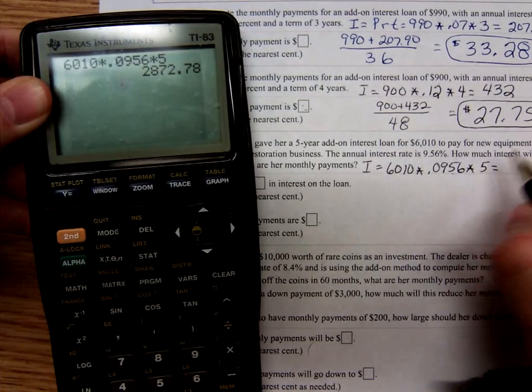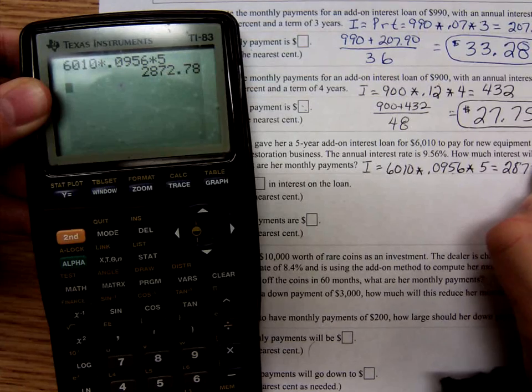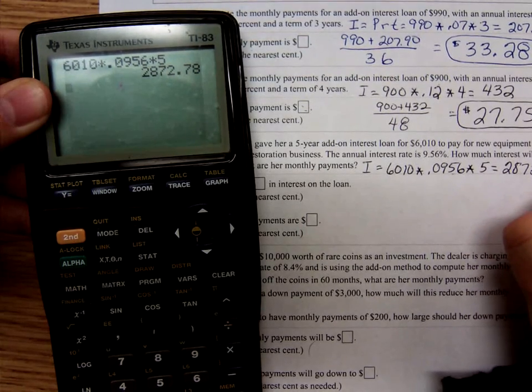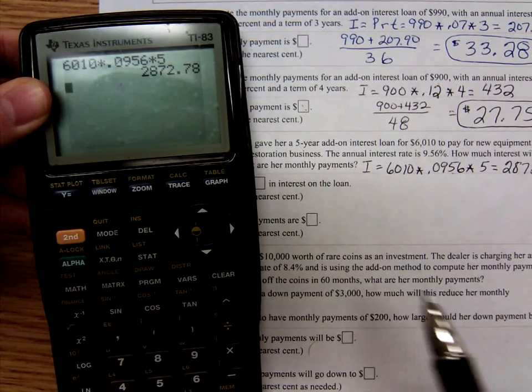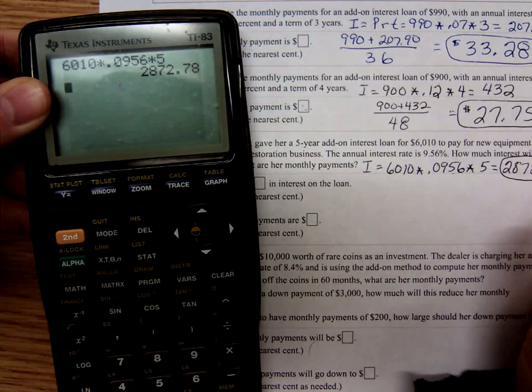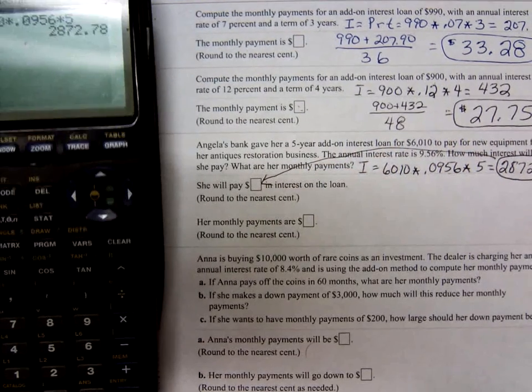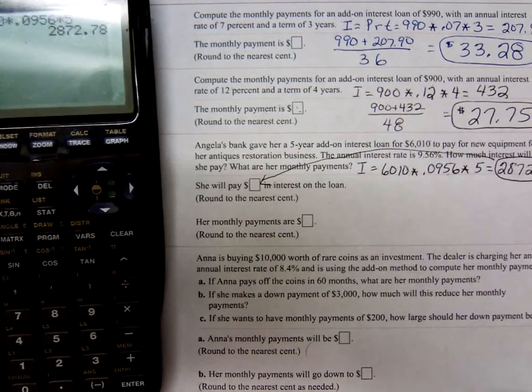So the interest they're charging her, $2,872.78. So that would be this first answer right here. I'll circle it because it goes in that box. That's the amount of interest.